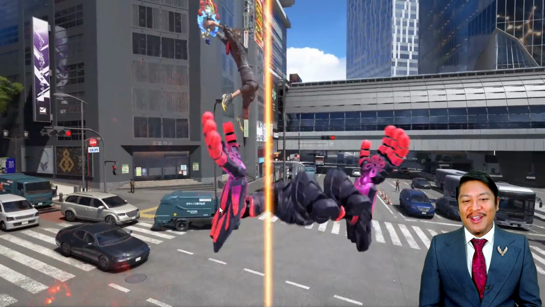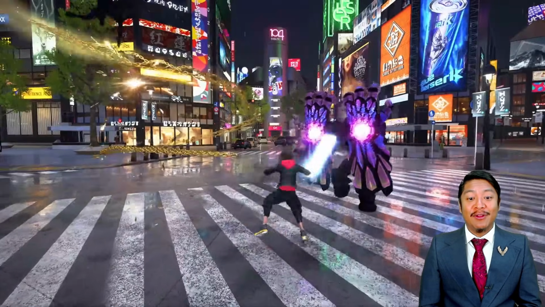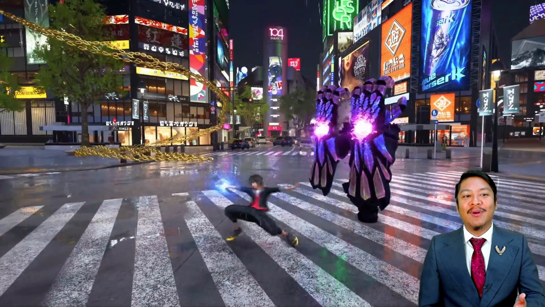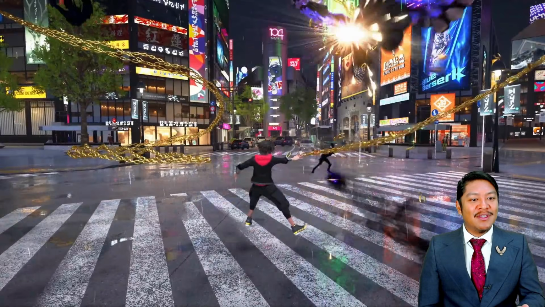Oh man, these animations are really fantastic. Style and flair go a very long way. We have to balance substance with style. I think Kingdom Hearts has both substance and style.